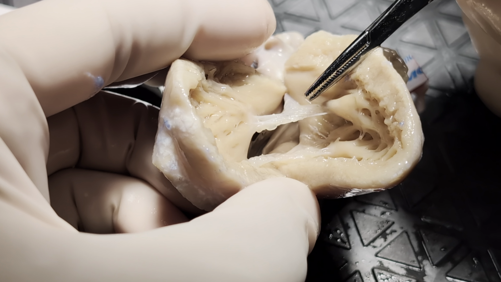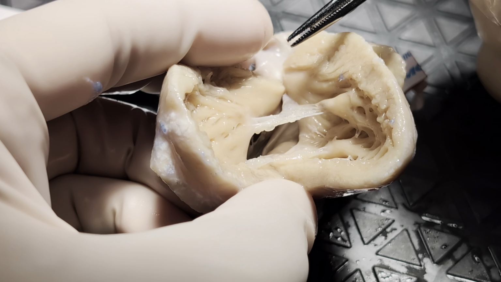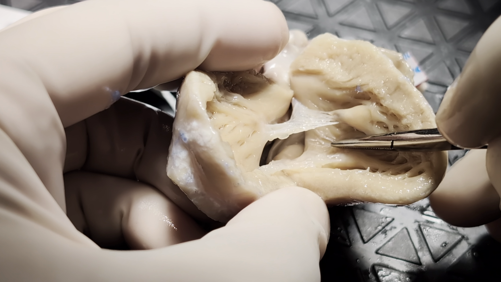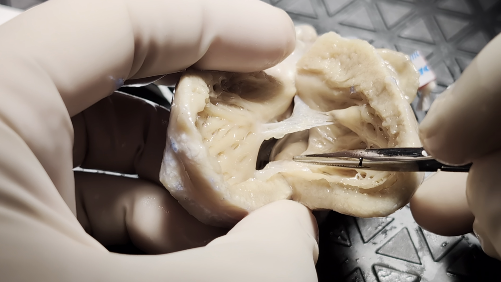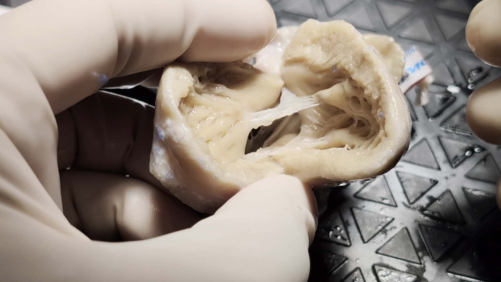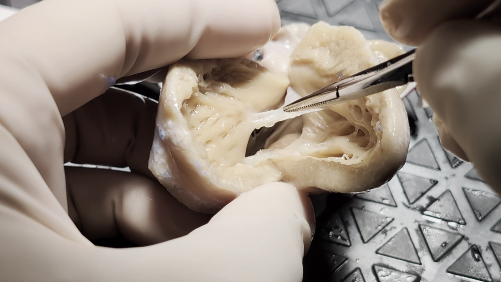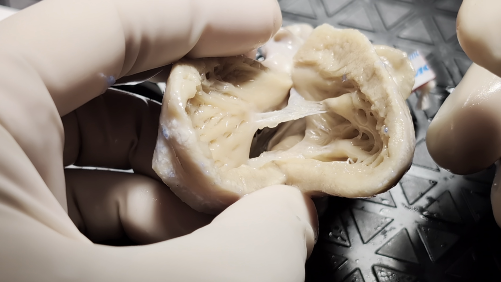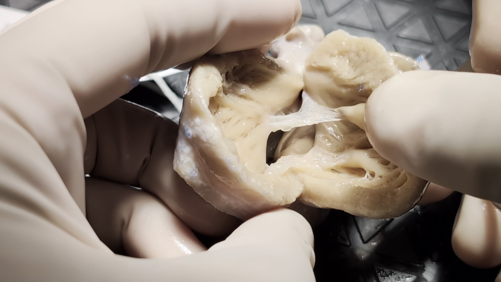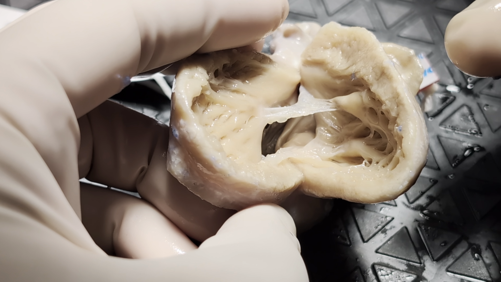So here's the left-sided component of the superior bridging leaflet. Here's the left mural leaflet here. And then here's the left-sided component of the inferior bridging leaflet. So a nice, pretty obviously trifoliate left-sided AV valve component to this common atrioventricular valve.